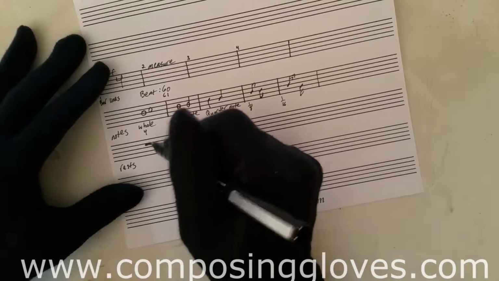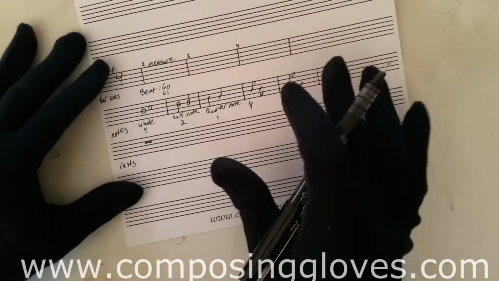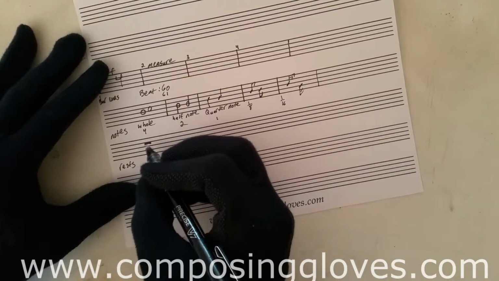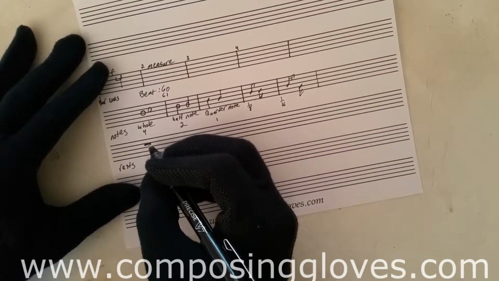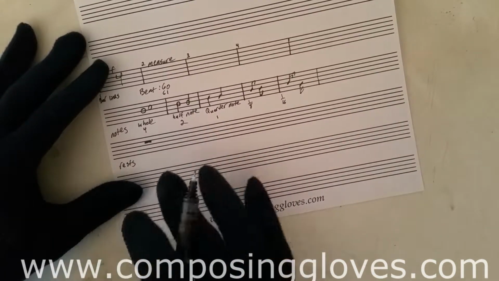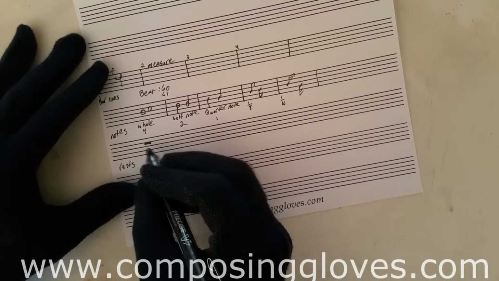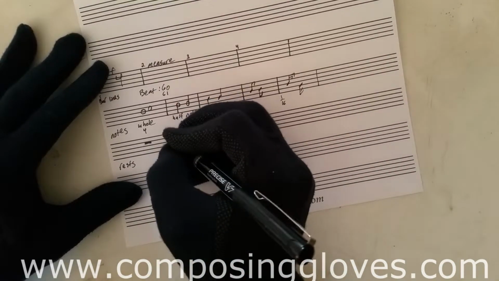Now, with rests, they could be moved around. Notes are always moved around up and down because they're the notes. But if you have rests, it's usually in the same exact spot so that people know where to look. But if you have notes in weird spots, you may need to move your rest up or down. But it's hardly ever the case. So just by rule of thumb, just keep it right here. And this is your whole rest, 4 beats.